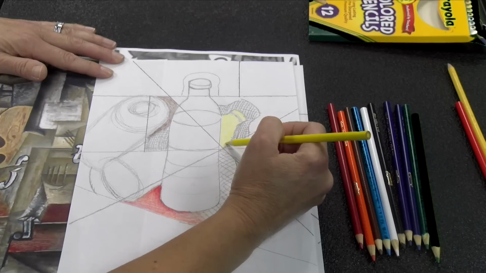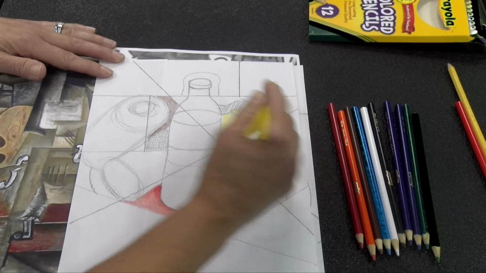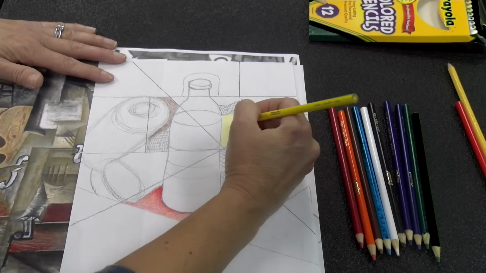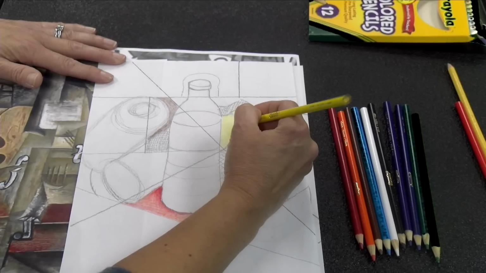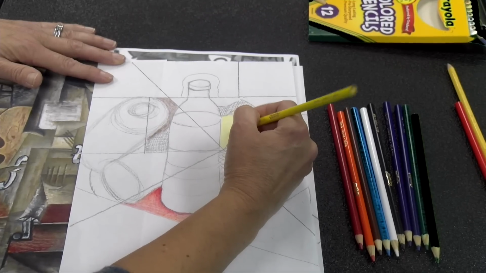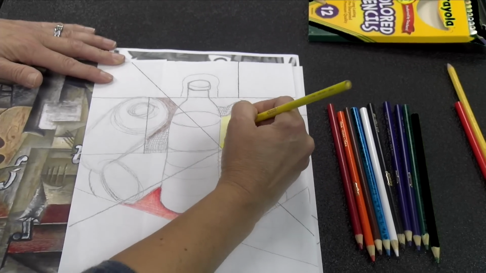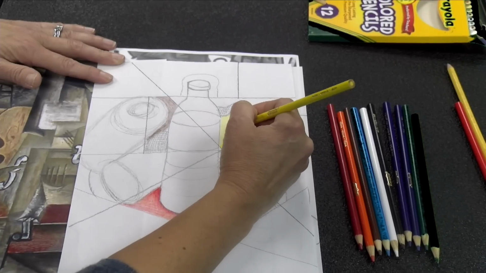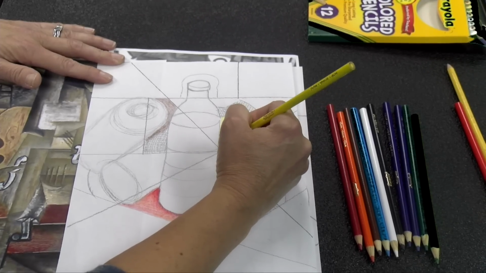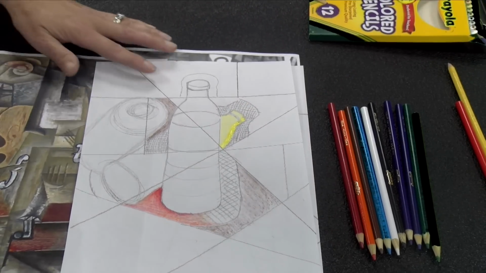And if you want to give the illusion of your bottle having some form, you just want to darken a little bit on one side. So I'm just going to really press down and make it a little darker yellow here, or brighter, I guess. And that sort of gives the illusion of some form on the bottle.